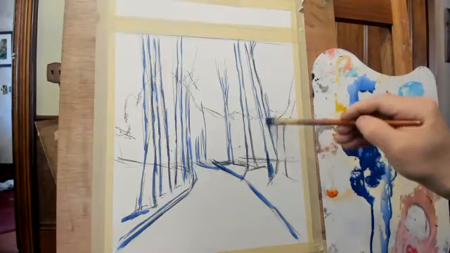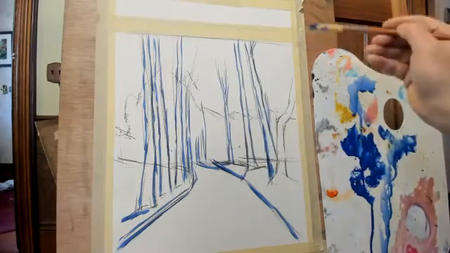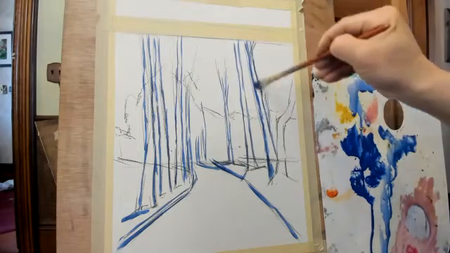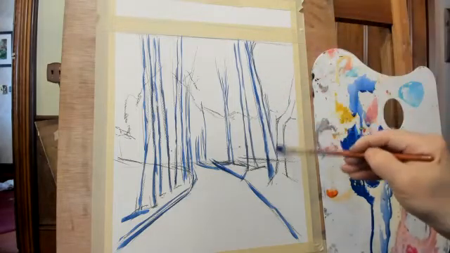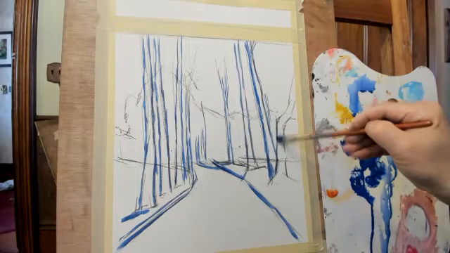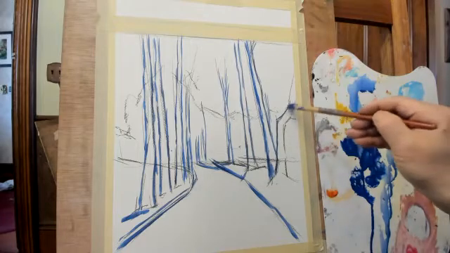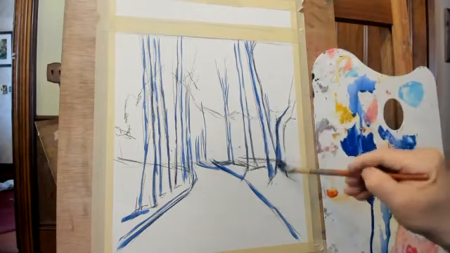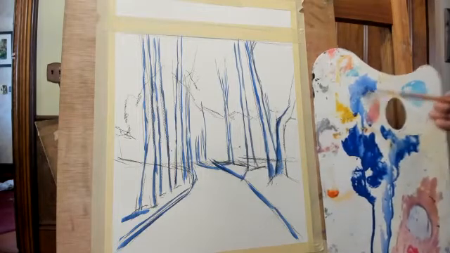So here, okay, it's dark, right? We know the light comes from this direction. Here's dark. Same with this tree, right? Here's dark. So the shadow part, okay.